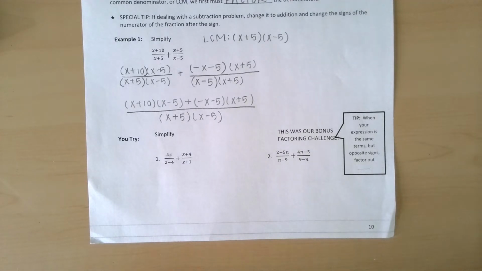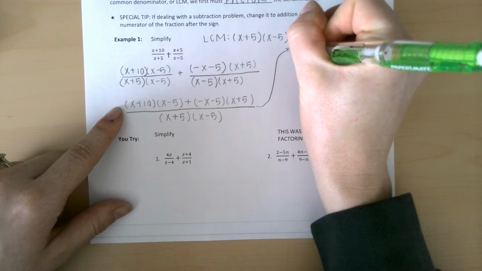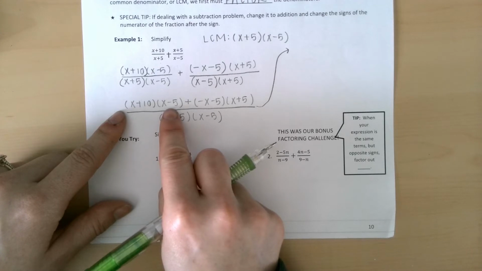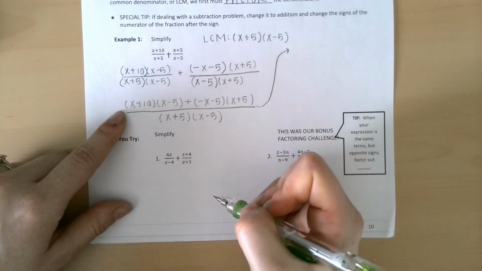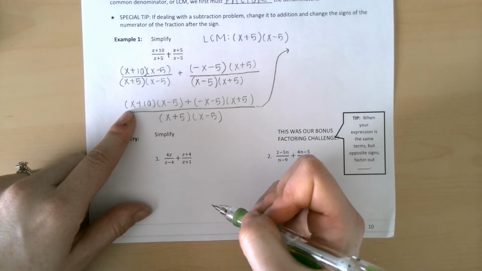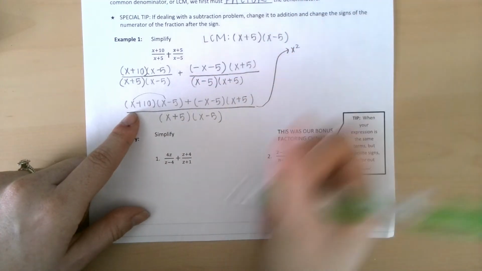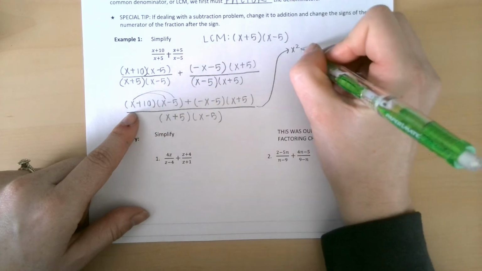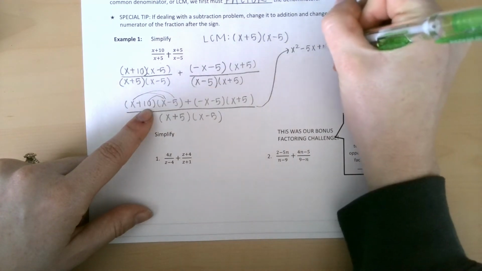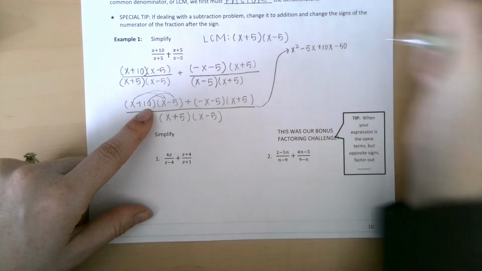My next step is to simplify as much as I can on top. So I'm out of room here, so I'm going to jump up this way. Okay, I'm noticing at first here I have two parentheses right next to each other. They're connected by multiplication. So we're going to double distribute to simplify these first two parentheses. So x times x gives me x squared. x times negative 5 is negative 5x. 10 times x is 10x. 10 times negative 5 is negative 50.